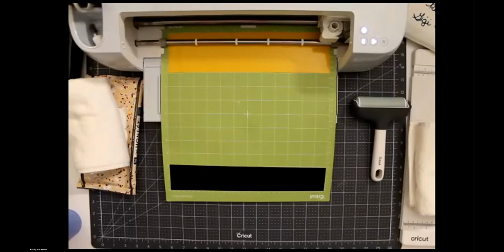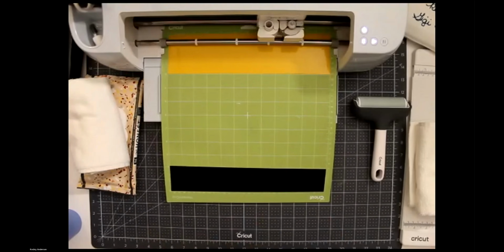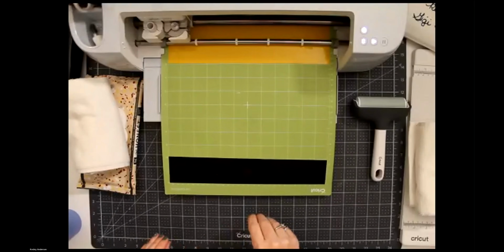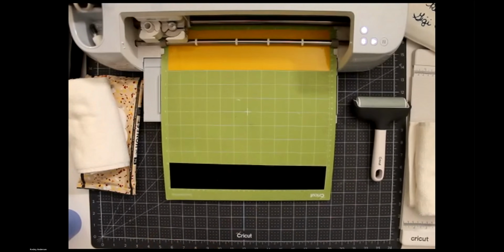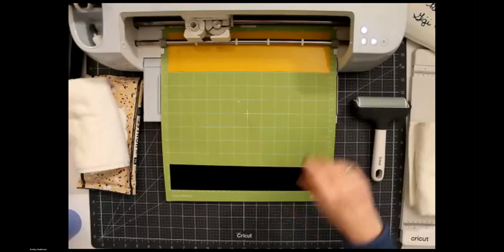It's a little bit overwhelming at first, so give yourself time to learn all the different aspects of it and start with small projects. I go on Facebook. There's a Cricut official Facebook group. If I ever have a question, there's an amazing group of people there to answer questions.